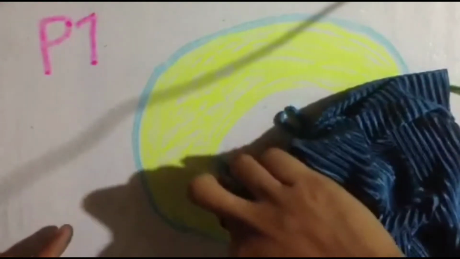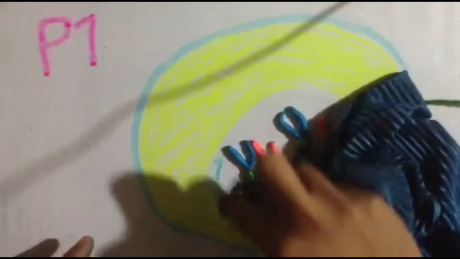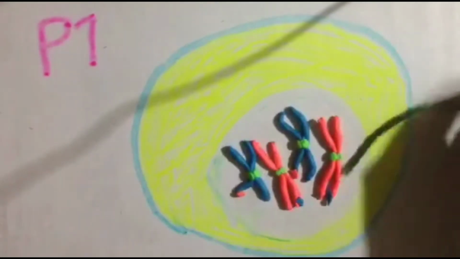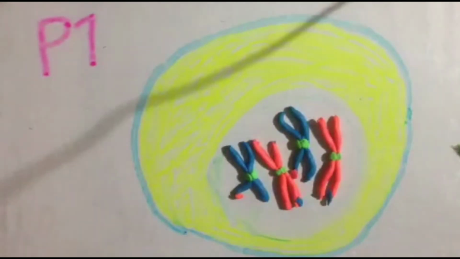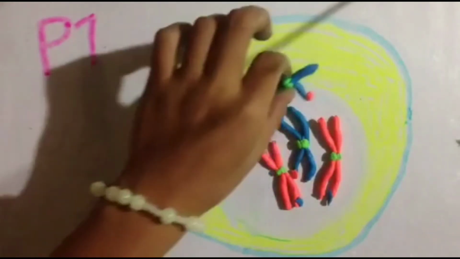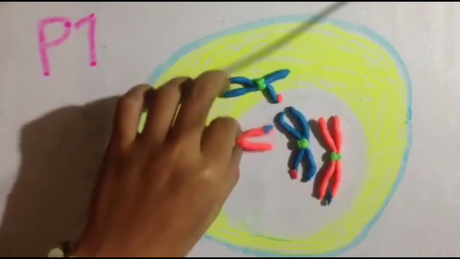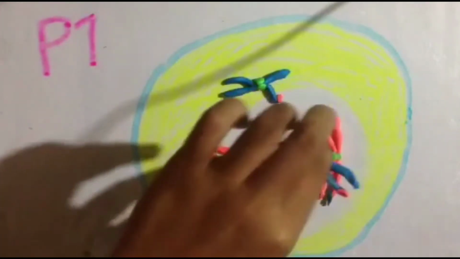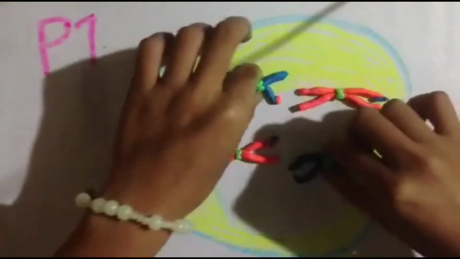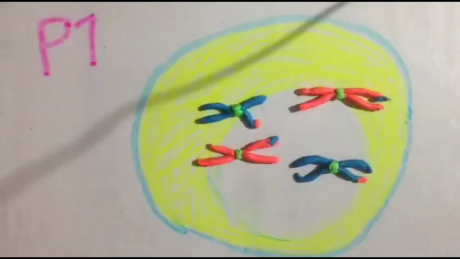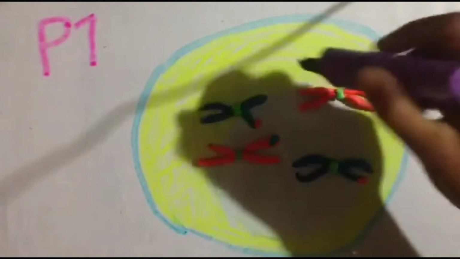Then the nuclear membrane disappears and the homologous pairs of chromosomes line up in the middle of the cell. The spindle fiber extends across the cell, and we have the next phase, which is metaphase 1.